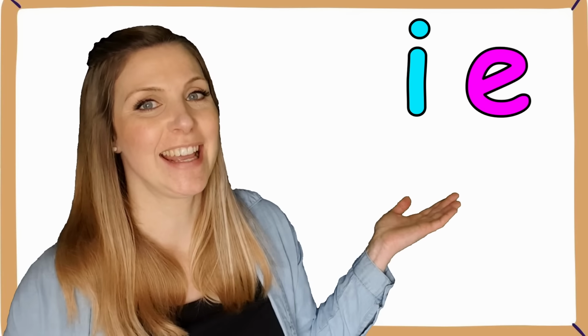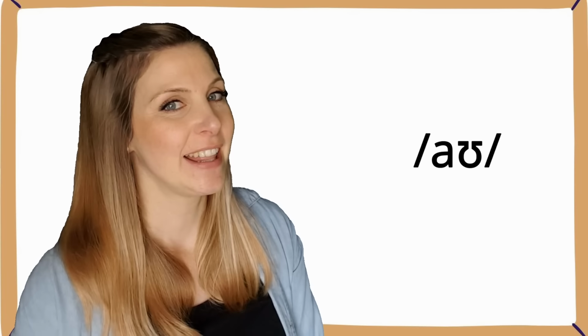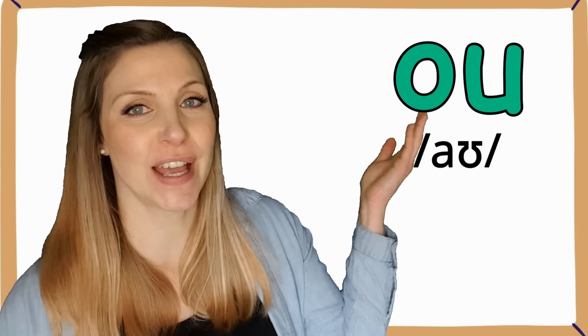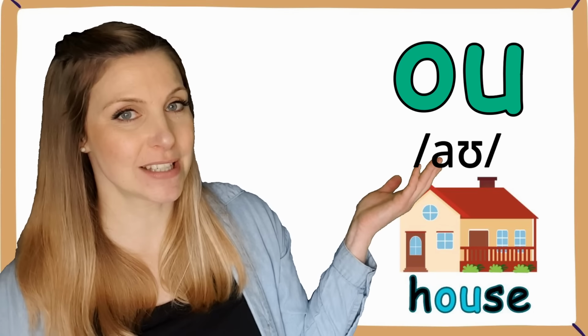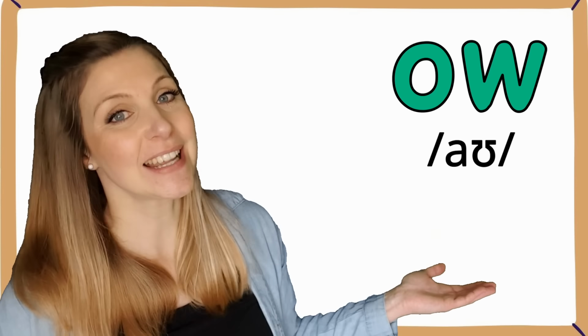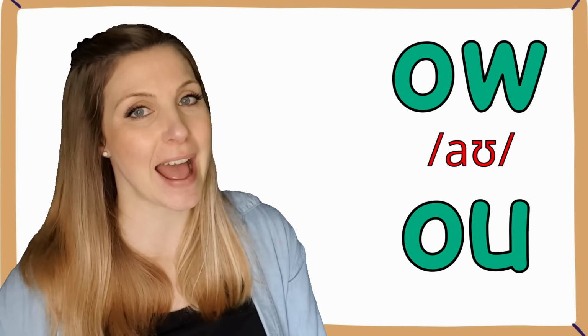The next digraph is I and E, and when they come together they make the sound I, as in the word pie. The next digraph sound is ow. That can be spelled in 2 different ways again. So that could be OU, as in the word house, ow for house. Or it could be OW, as in the word cow. So both those different spellings make the sound ow.